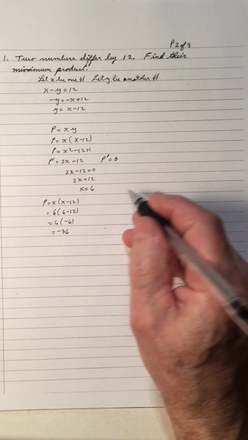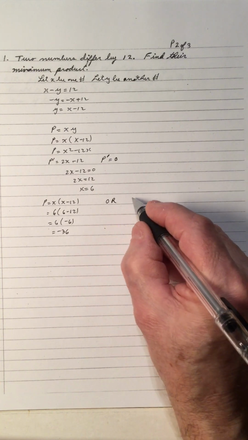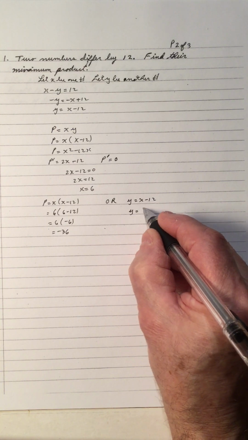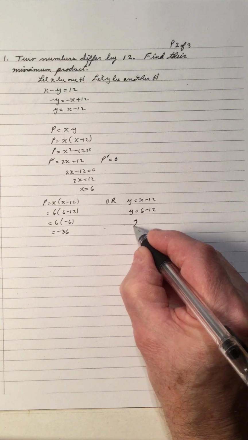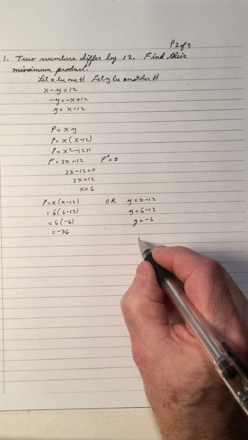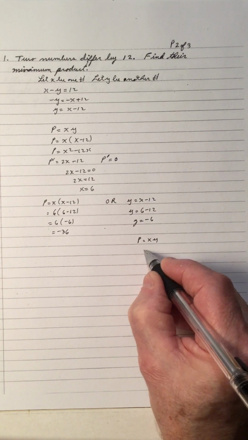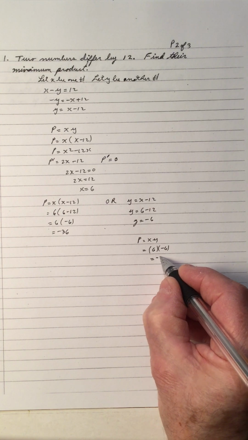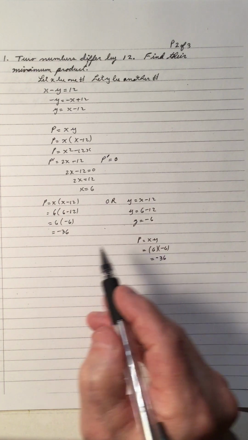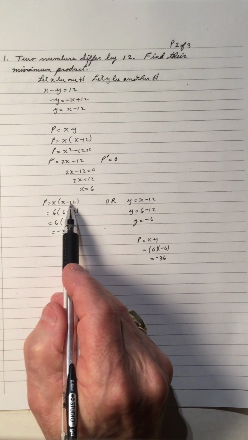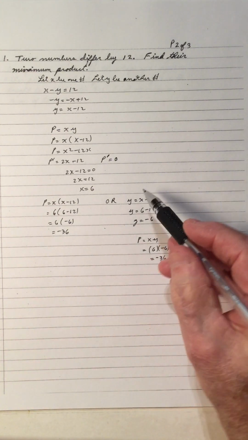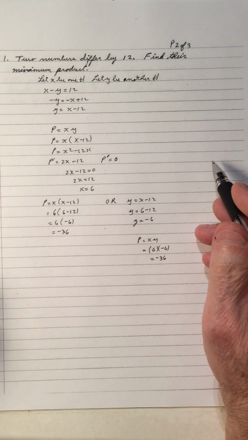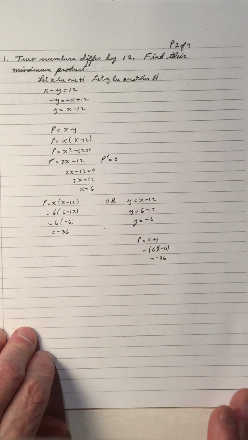But if I wanted to, I could have done y equals x minus 12, y equals 6 minus 12, so y was negative 6. So the product is x times y, and x is 6, y is negative 6, so I get the same answer. So I had two choices. I could sub the 6 into here and get the product right away, or I can find a y value and then put it in here and get the product. But the minimum product is negative 36.